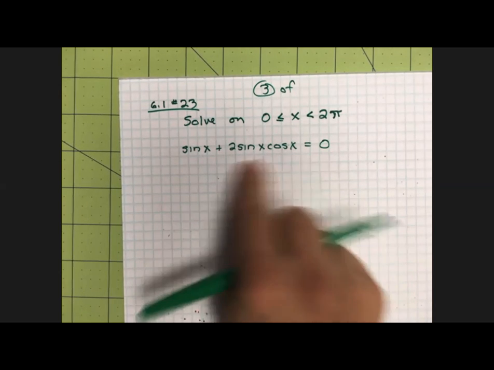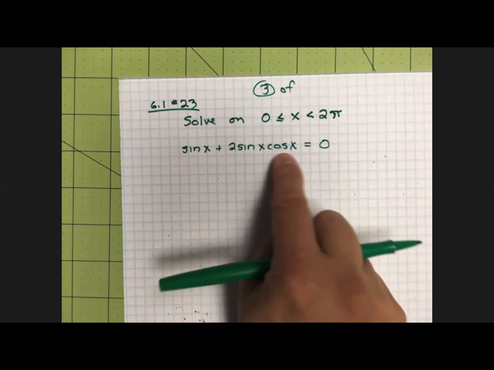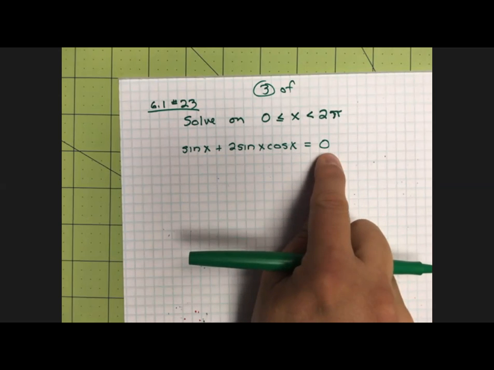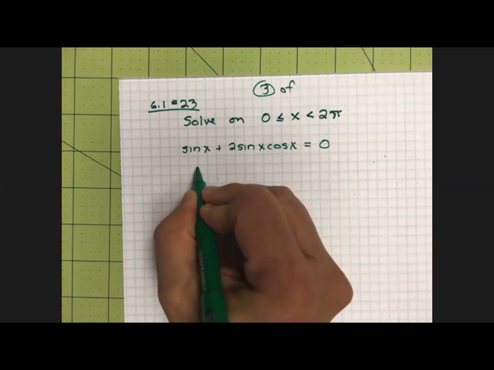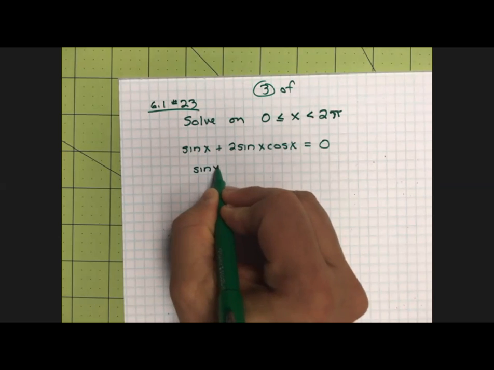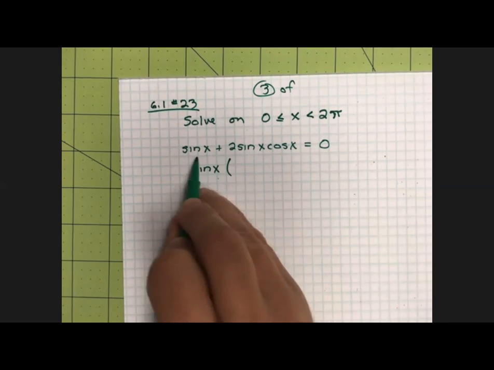Well, this is a problem where I've got multiple trig functions to look at, right? So really what I have to do here is remember old algebra techniques: when I set an equation equal to 0 to solve it, I factor out common terms. Both of these terms have sine x in them.